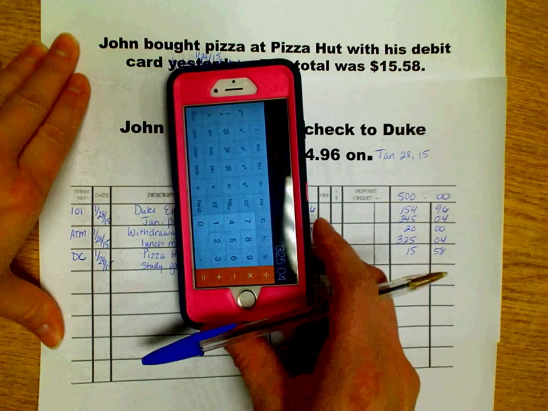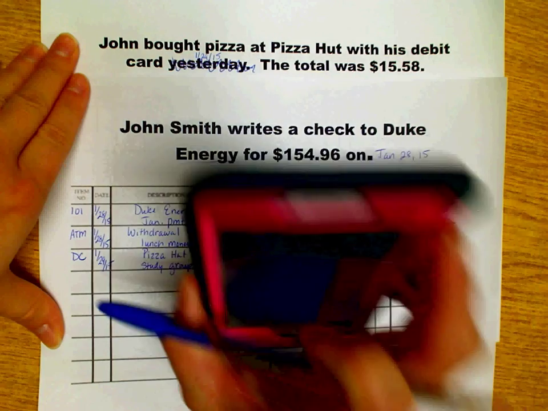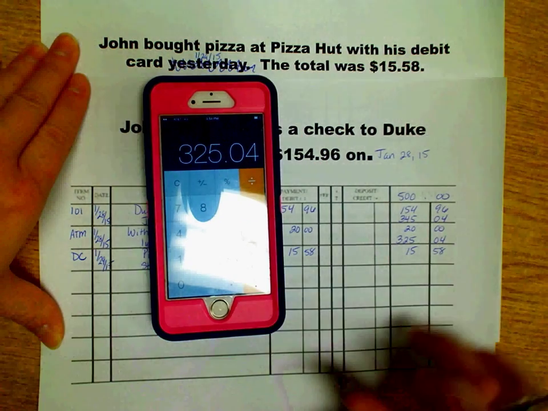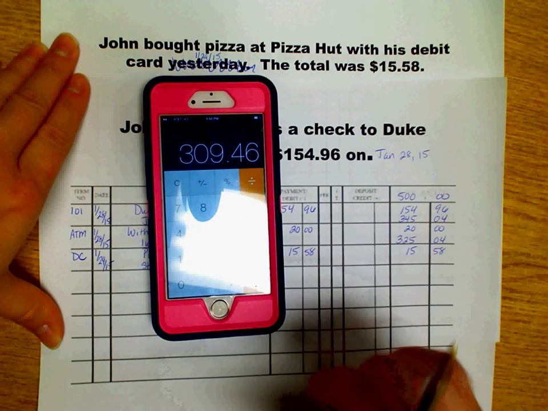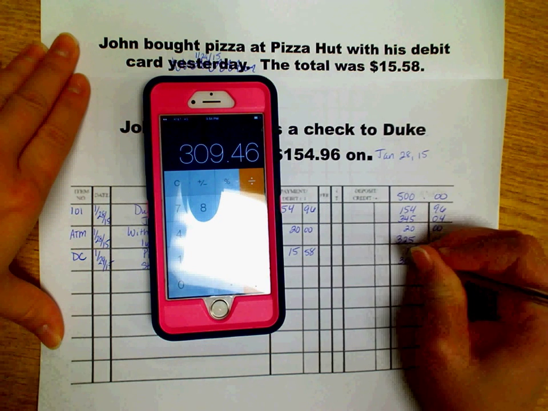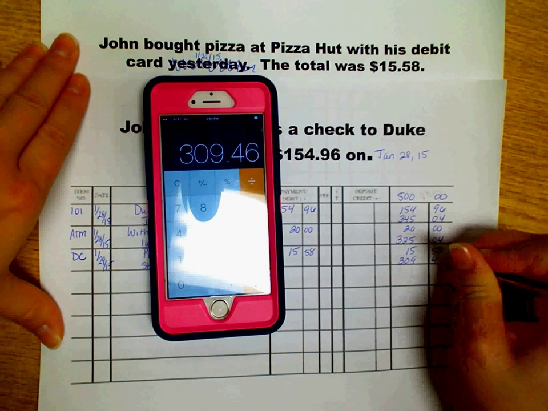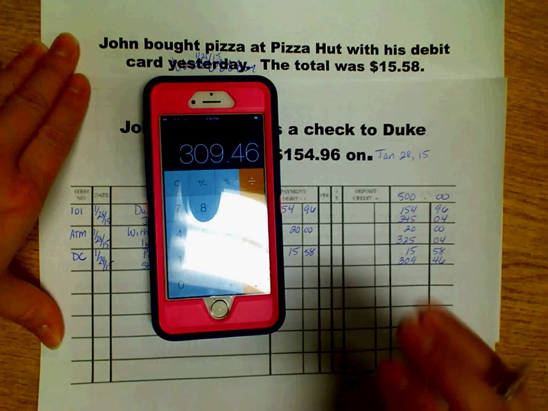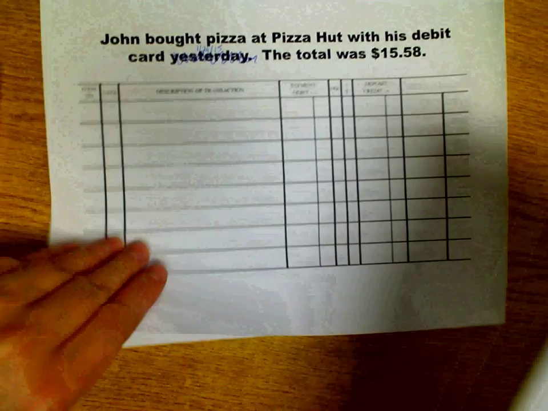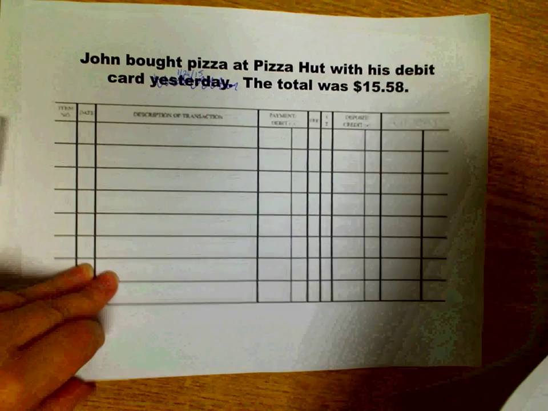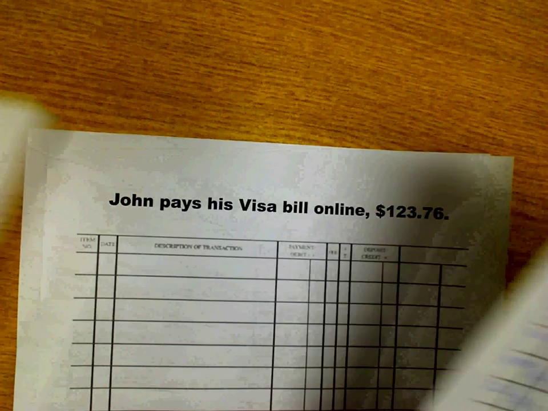And then in our calculator, we just subtract it from our previous total. And we have an ending balance in our checking account of $309.46. All right. I skipped one.